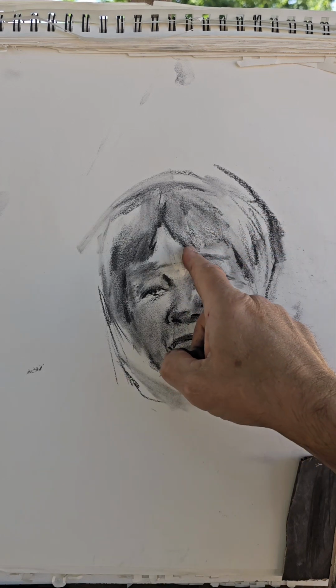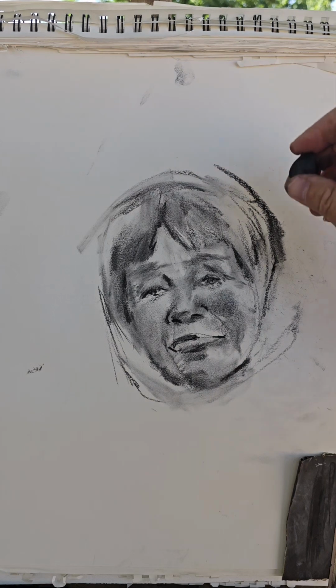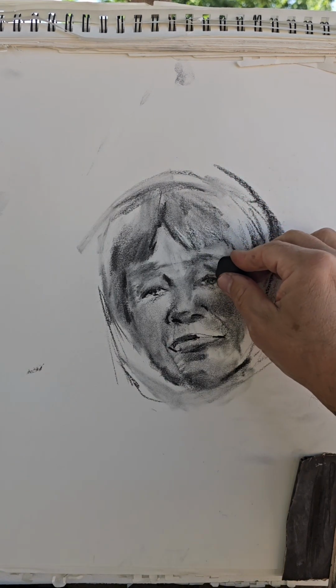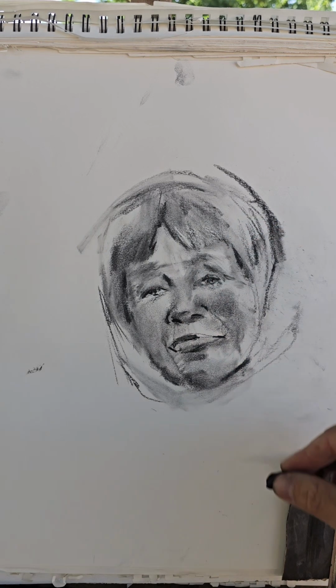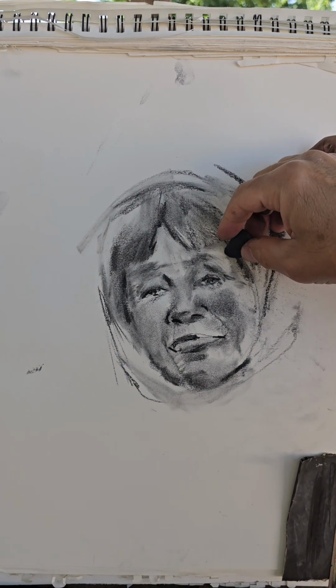So the eyebrows are a little bit further out. Then you have hair, the blondish hair. The eyebrow coming that way, showing the bone structure of the skull.